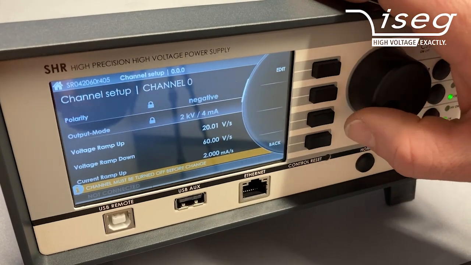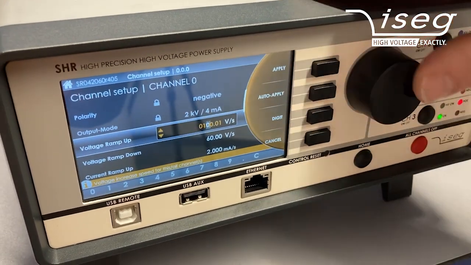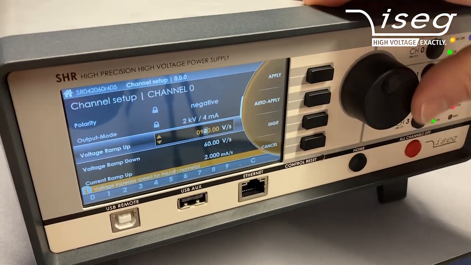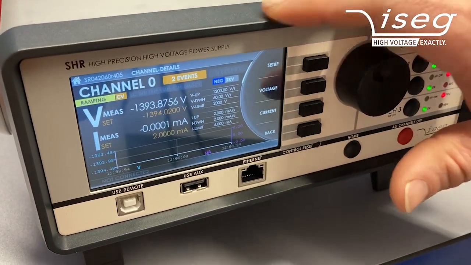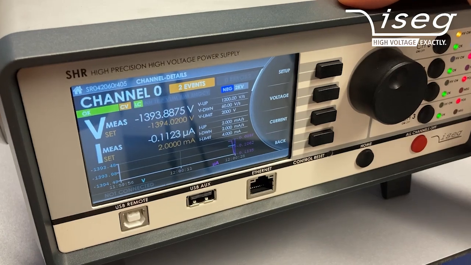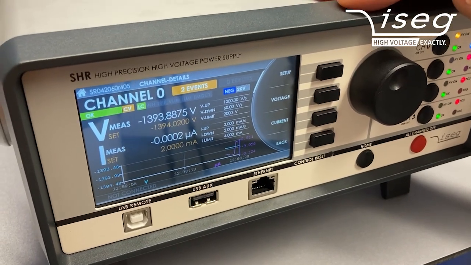I can increase this a little bit. Going to the maximum here, then we don't have to wait for a long time. So basically now already we approached the voltage we have set up.